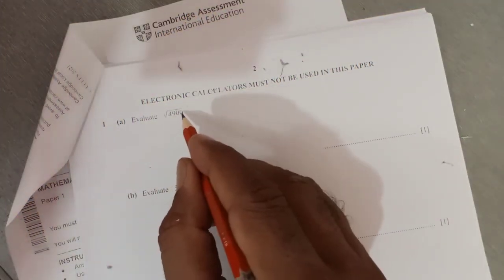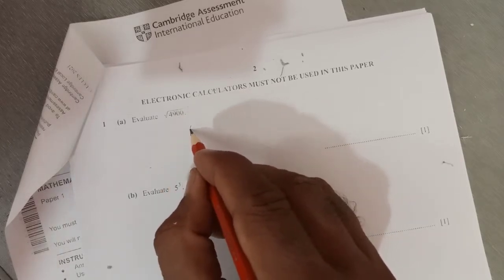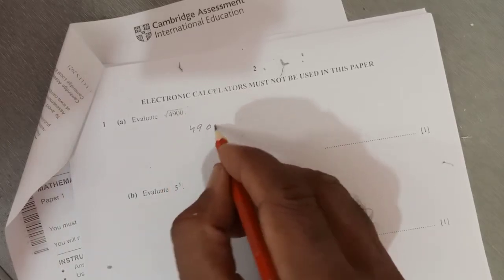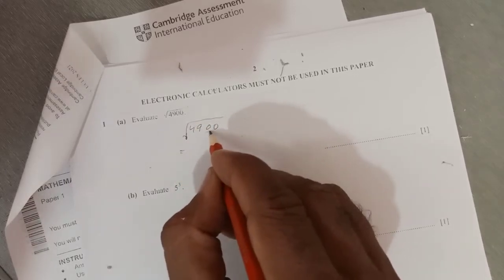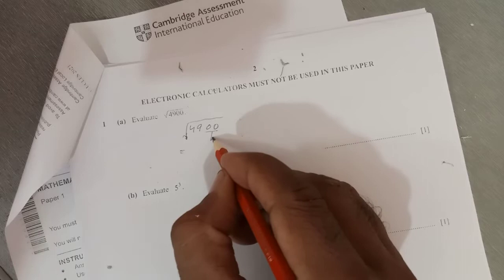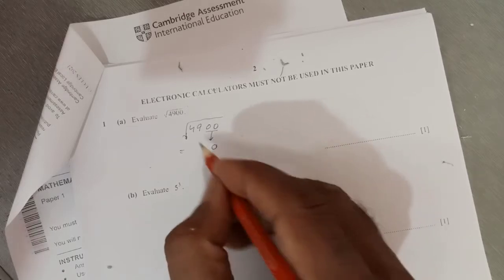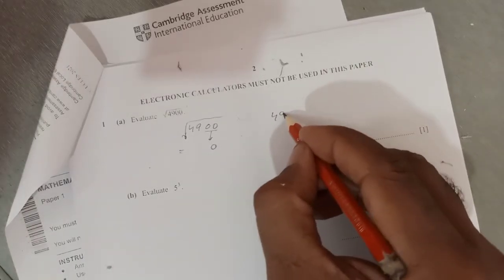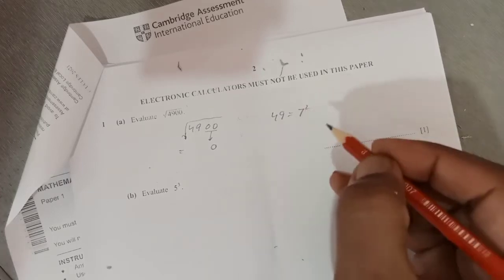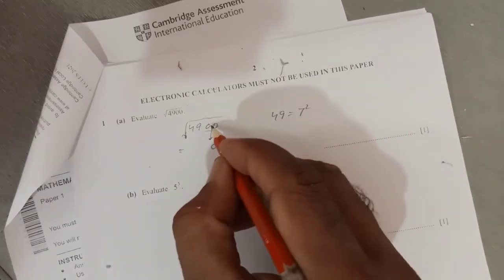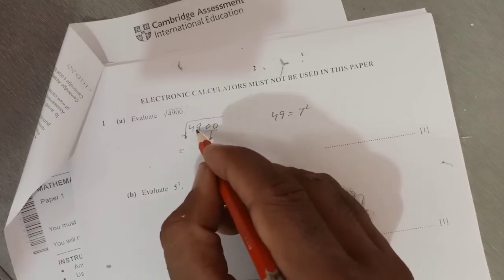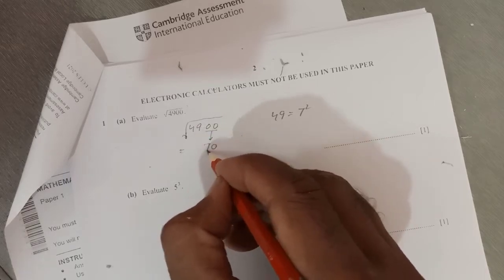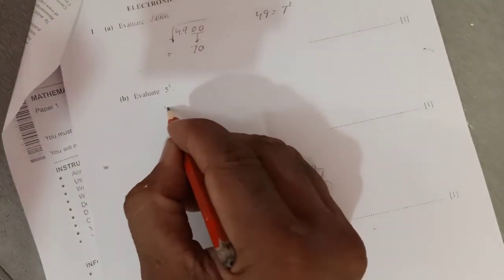Evaluate the square root of 4900. Now look at this, I pair this number, these two 0s, I take one of the 0s over here. This is 49. You know that 49 is the square of 7. The square root of these two 0s becomes a single 0 and the square root of 49 becomes 7. The answer is 70.